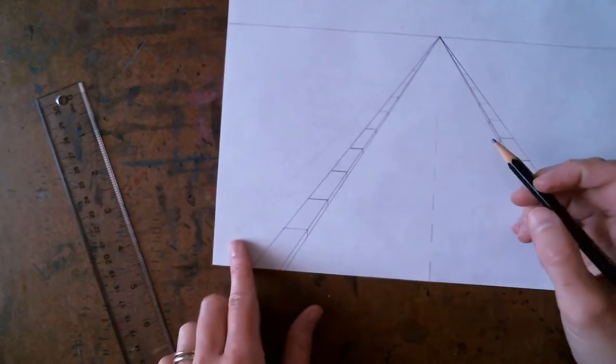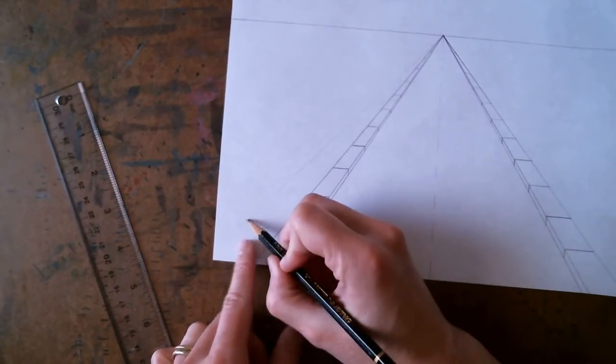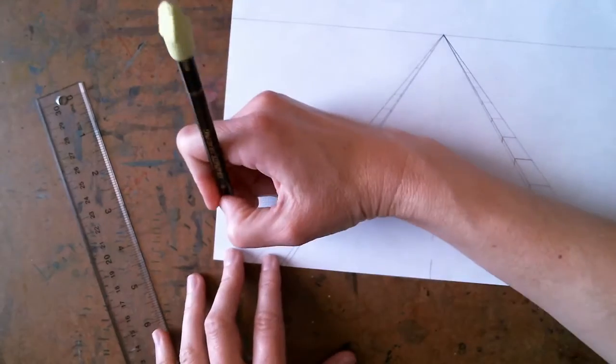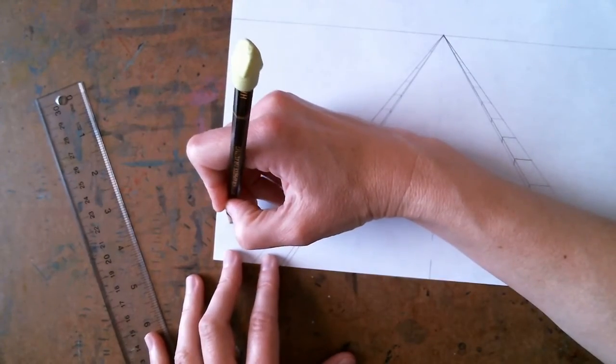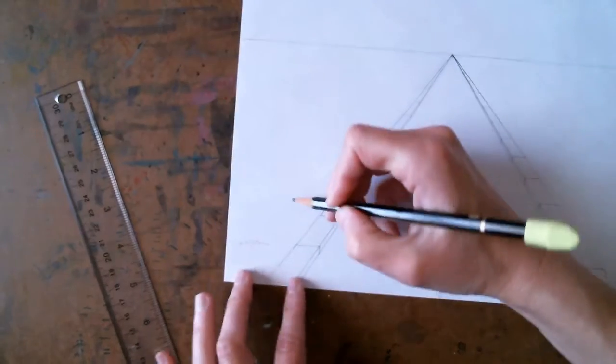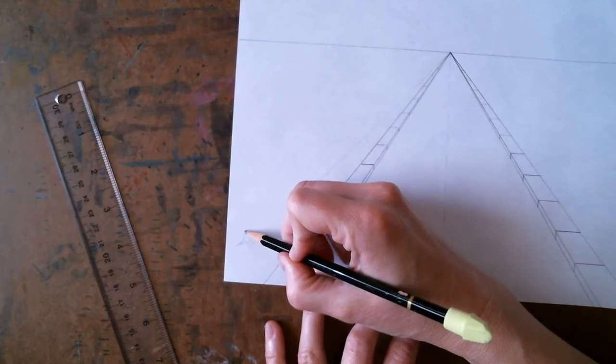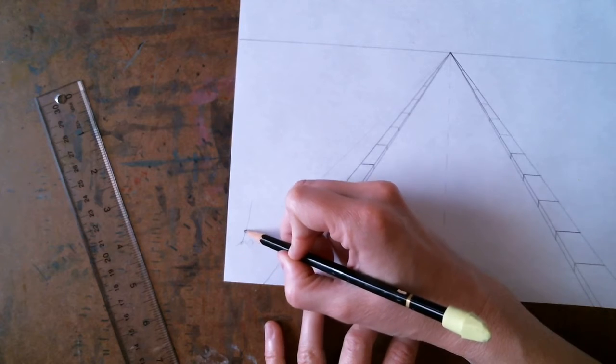I'm going to put a tree down here. So this line is going to go through the middle of my tree. I'm going to draw the bottom where the grass would be showing, and then draw my tree trunk. So this is my first apple tree.